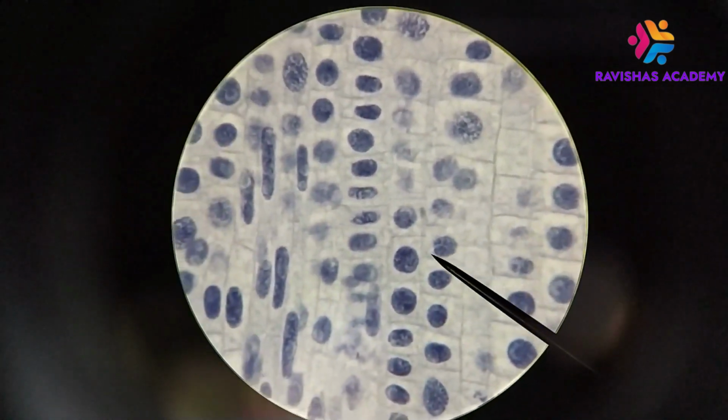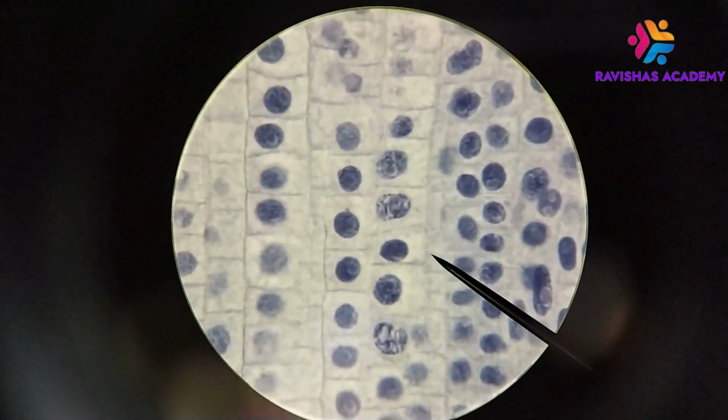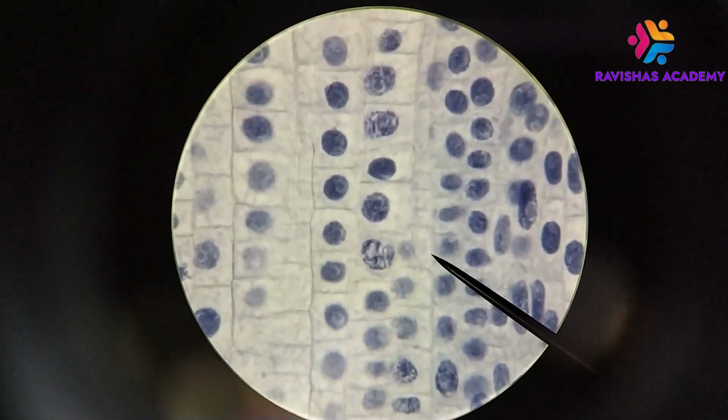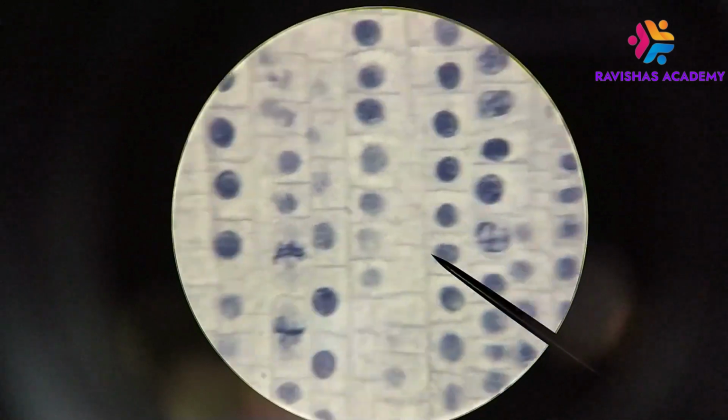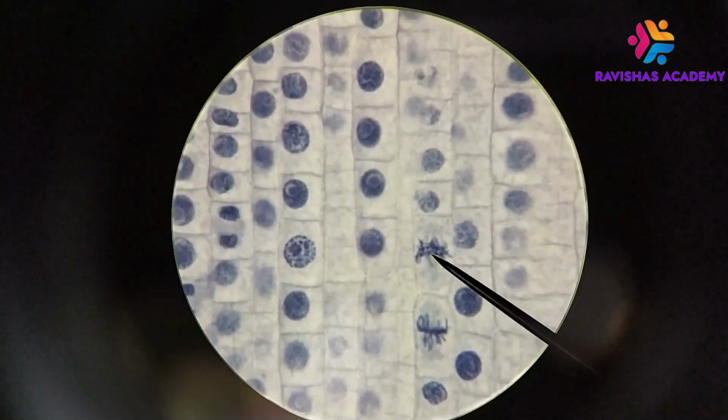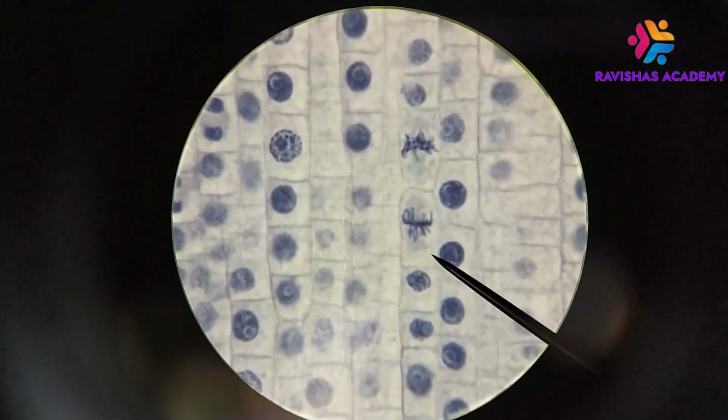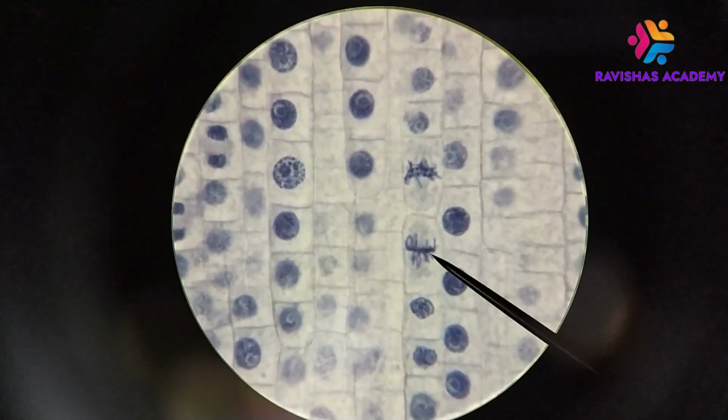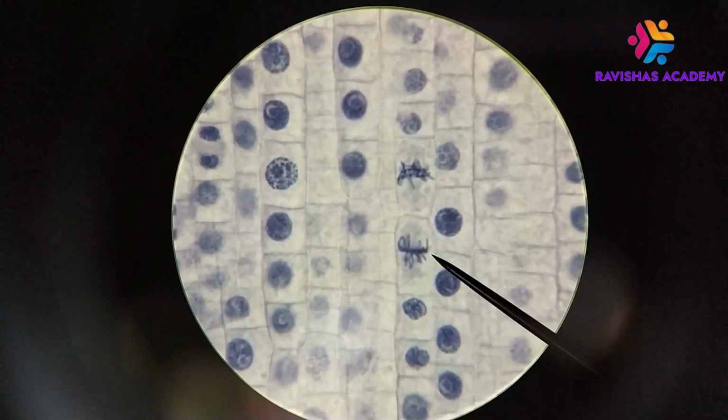Okay, let's scan around some more, see if we can see any more examples of mitosis. So again, here's another prophase. Oh, here's two cells. There's one cell doing metaphase and another one doing metaphase. Good example of one over here, actually.